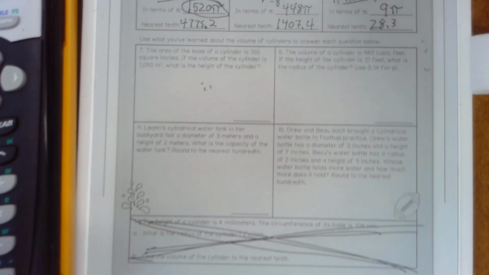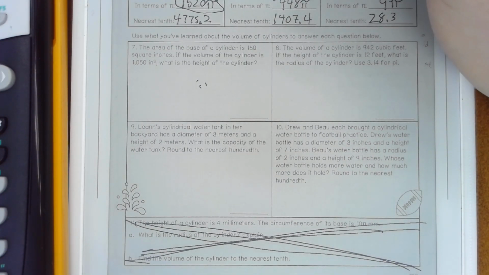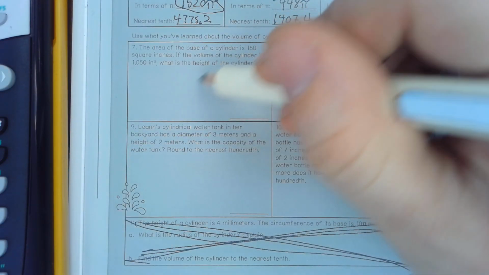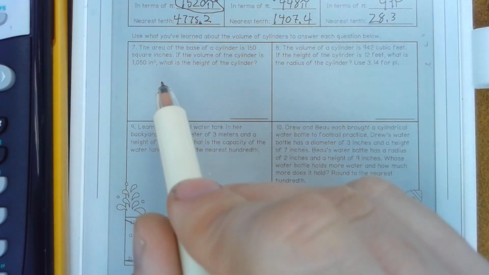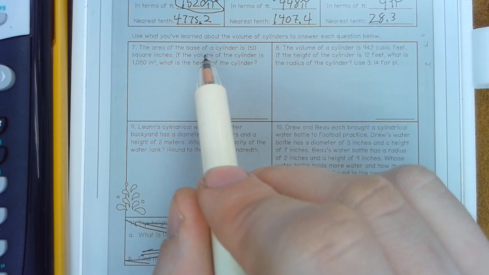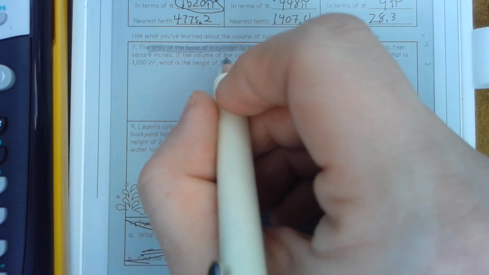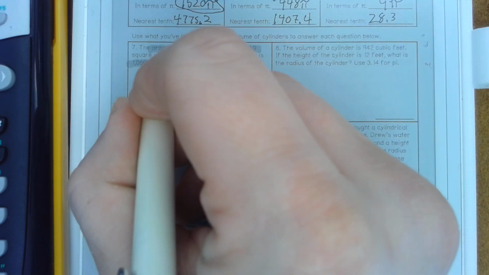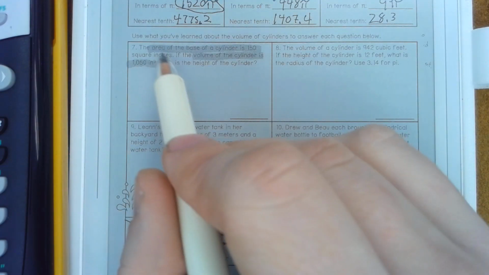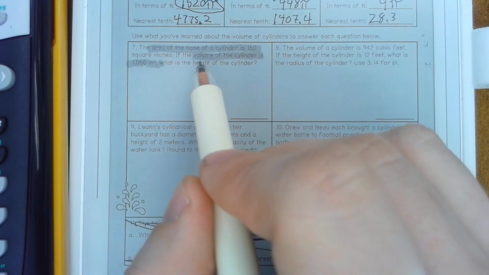For word problems, the only difference is you have to read a little bit carefully and pick up on some context clues. For example, in number 7, it says the area of the base, so that's going to be key. The area of the base of the cylinder is 150 square inches, and it says if the volume of the cylinder is 1,050. So it gives us two pieces of information, the area of the base and the volume.